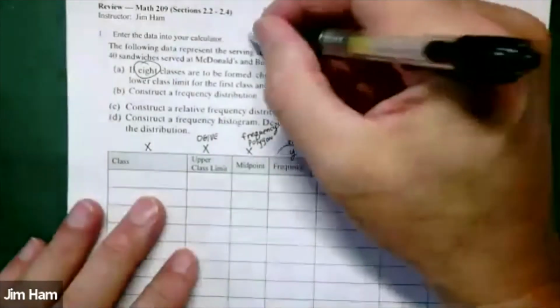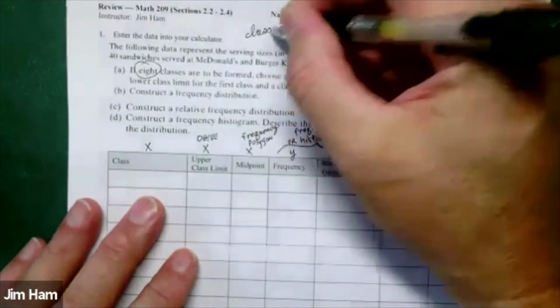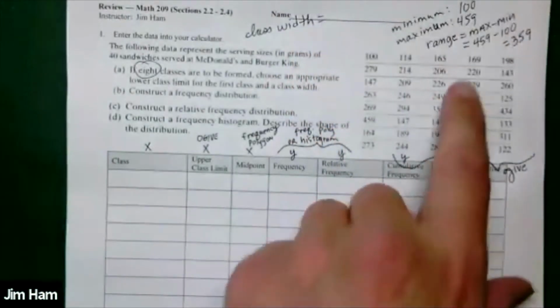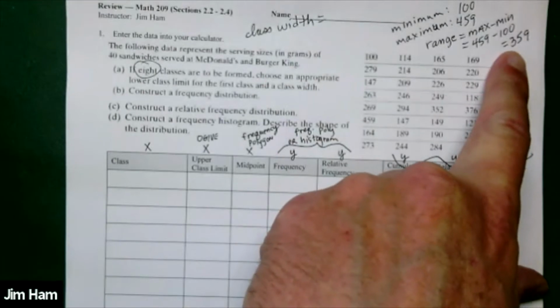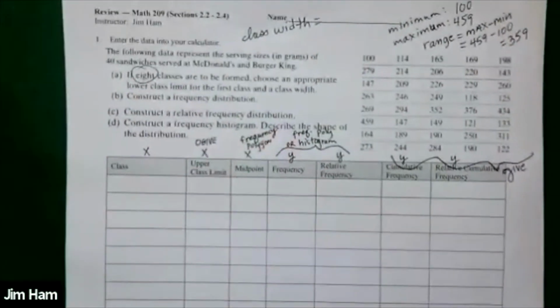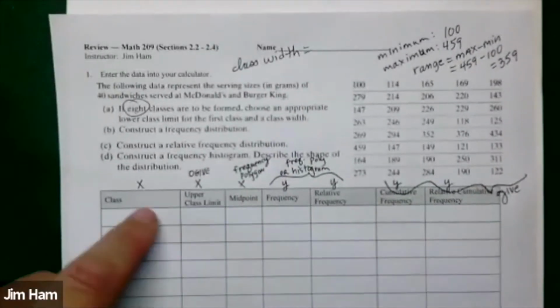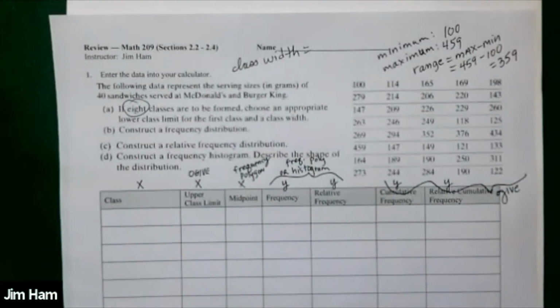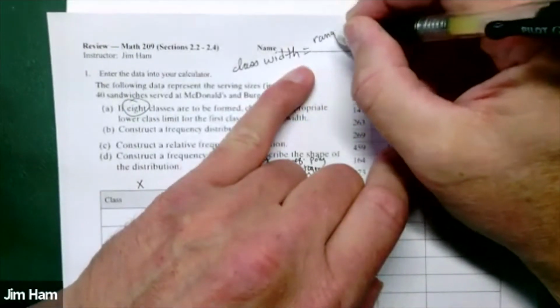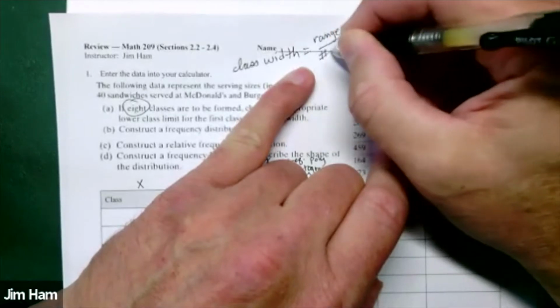So if you're wondering what the class width is, you get it by looking at the range and then chopping that range into the number of classes. So here's how you would start identifying the numbers that go in this column here for the class size. It's the range divided by the number of classes.